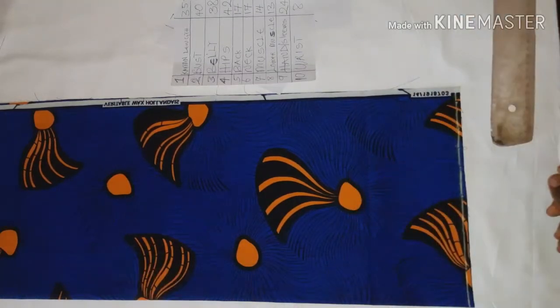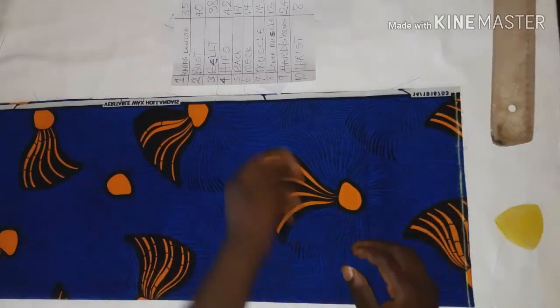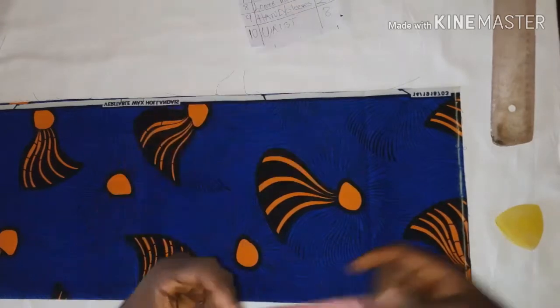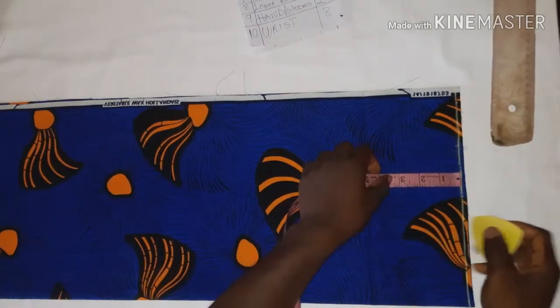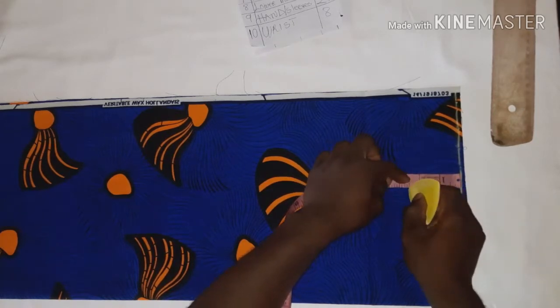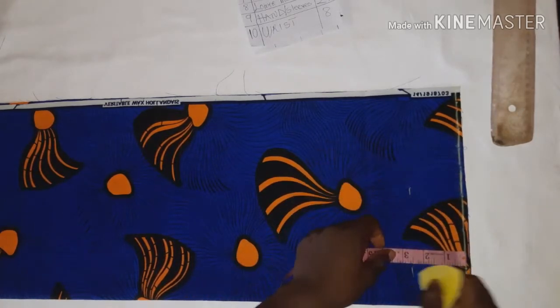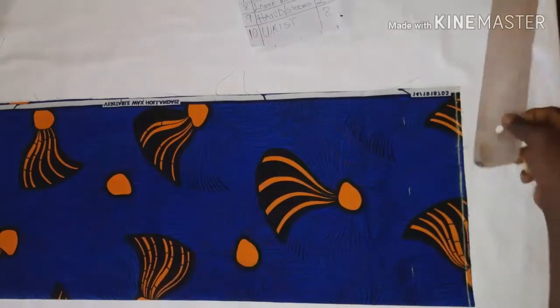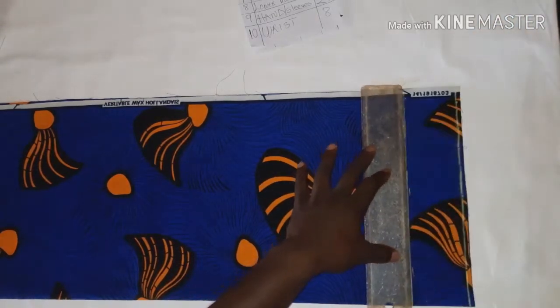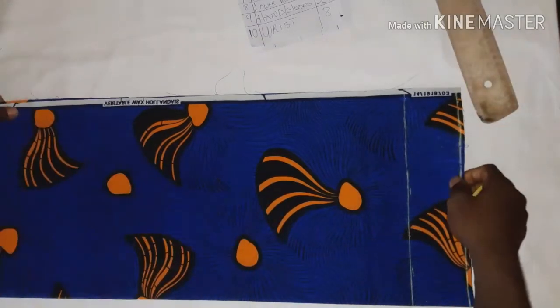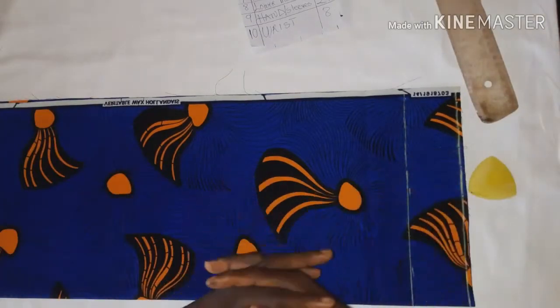Now, the next line that we are going to draw is our shoulder line. To get the shoulder line, we have to take 2.5 inches down on the fabric. I repeat, 2.5 inches marked. You draw the line. Now, the next line that we are going to draw on this fabric is the chest line. Please pay good attention to this.